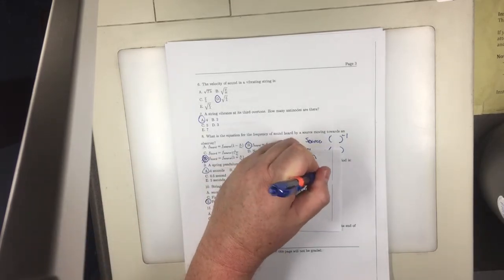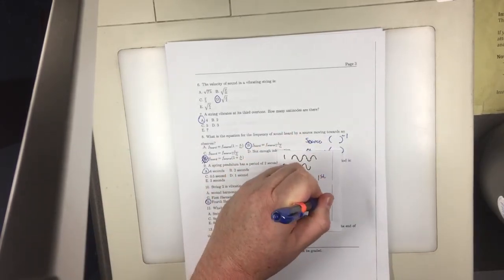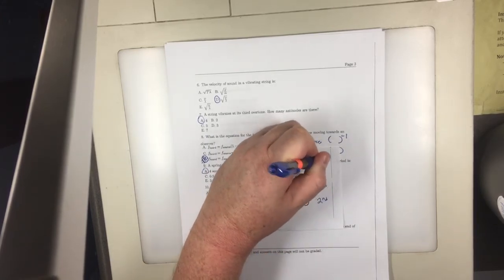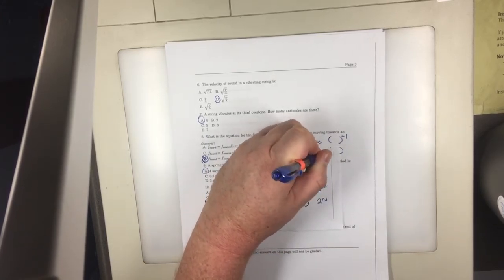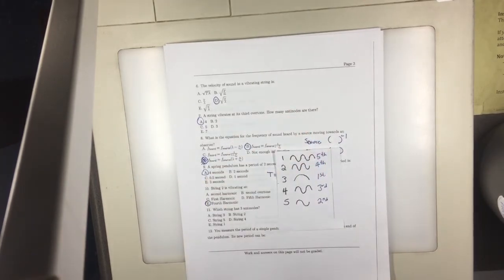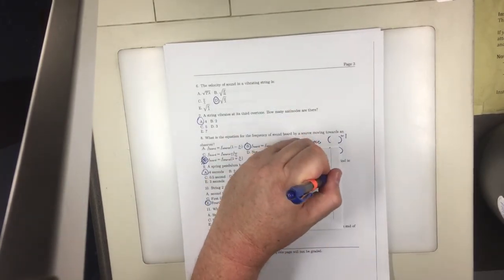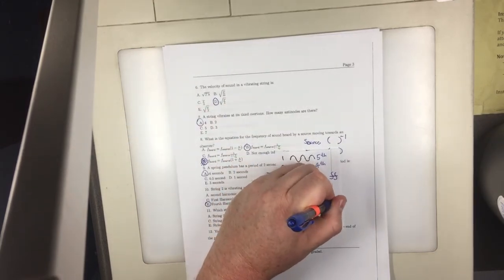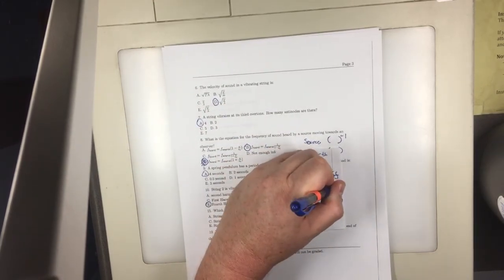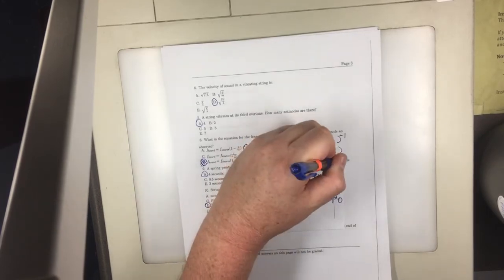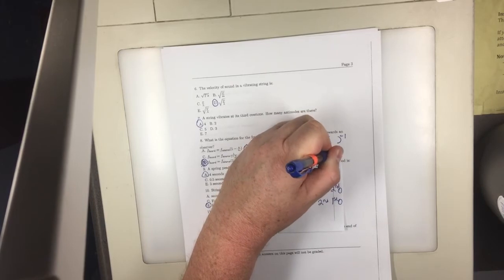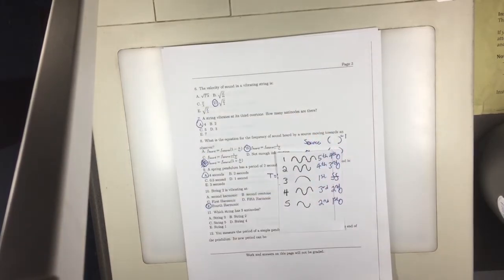This is first, second, third, fourth, and fifth. Now, this is the fundamental frequency. This is the first overtone, second overtone, third overtone, fourth overtone.